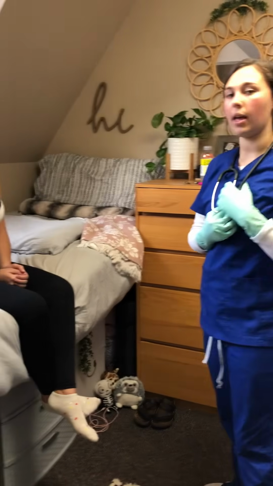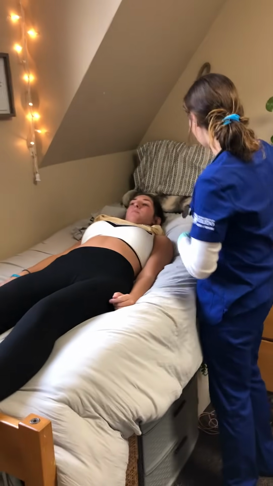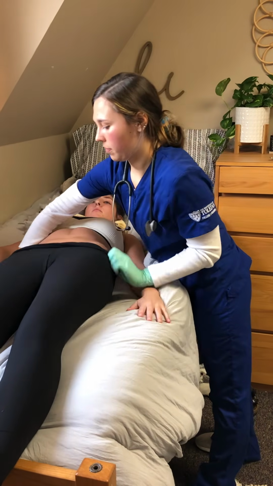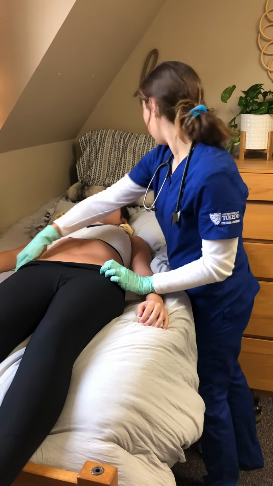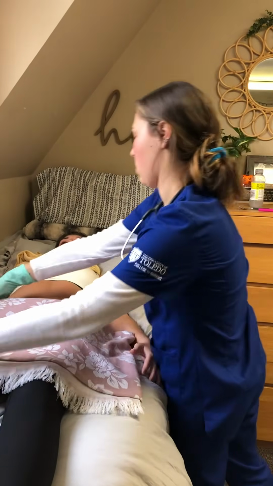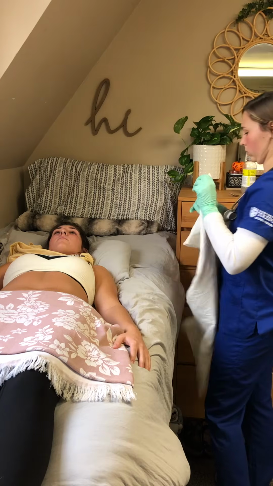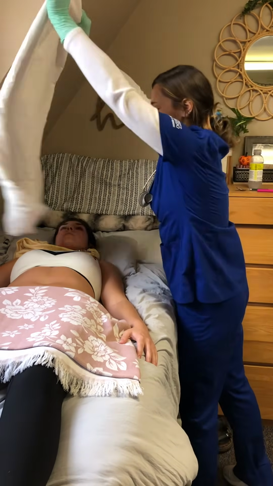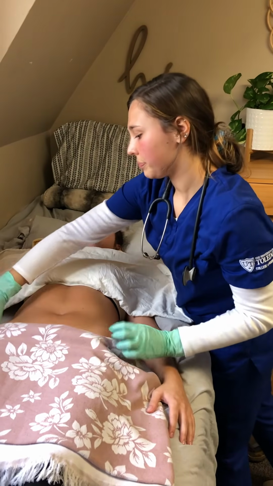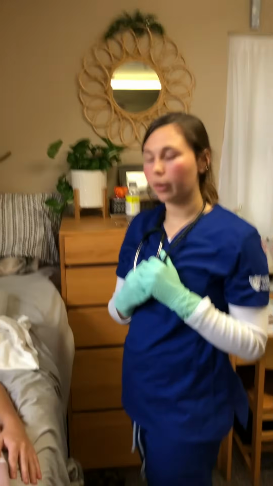Okay, so next we're going to move on to the abdominal assessment, so if you could just lay down. So I'm going to drape the patient appropriately to be able to see all 4 quadrants. Okay, so now that I can see all 4 quadrants, I'm going to start with inspection.